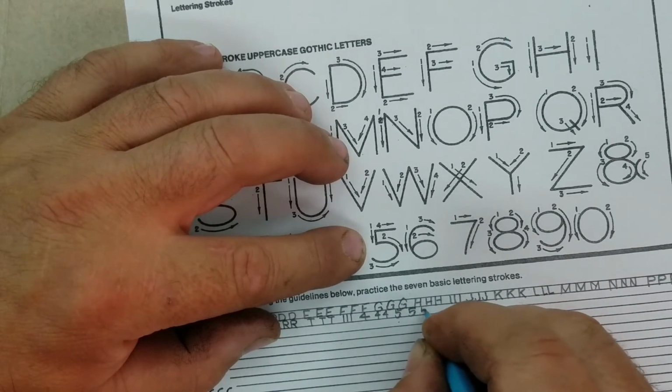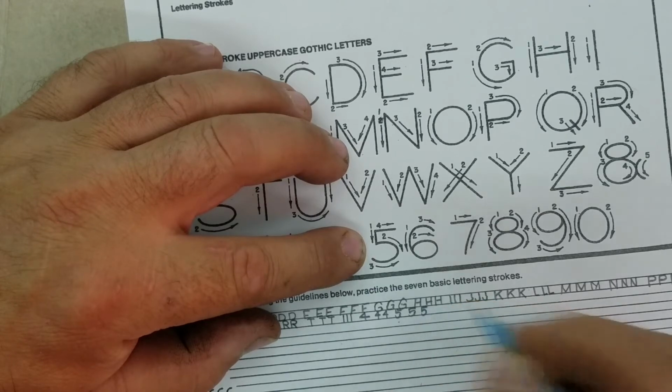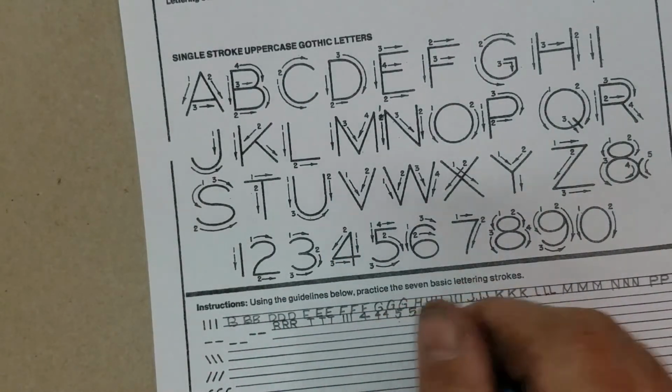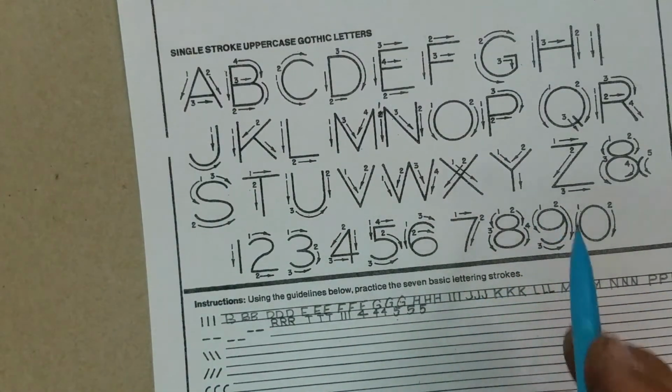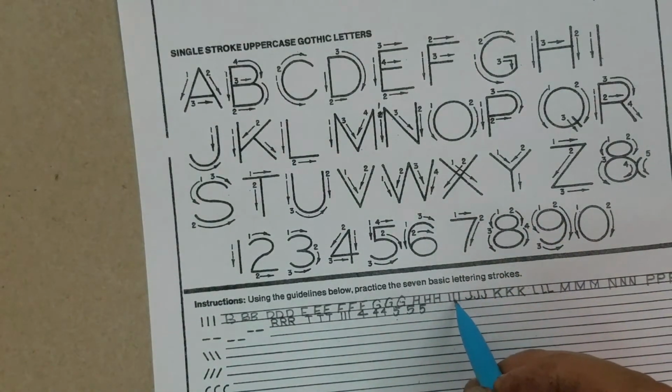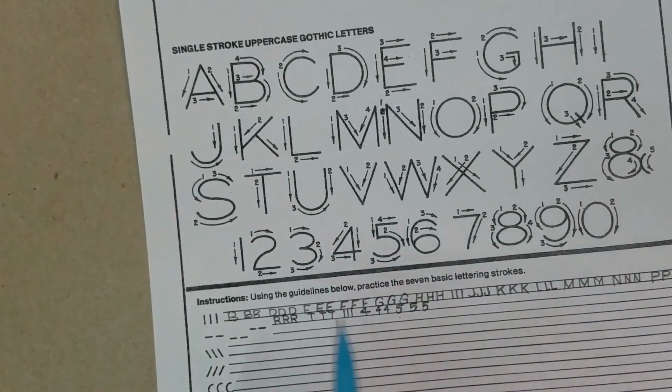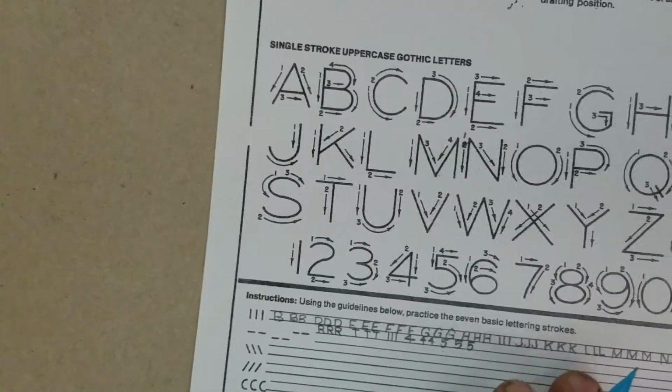Down, curve, curve, over. Okay. Now again, you might not get these on the first try, but don't worry about it. Also notice that I am using the full height of my area here. Now, you're going to continue on and fill in the rest of these letters.